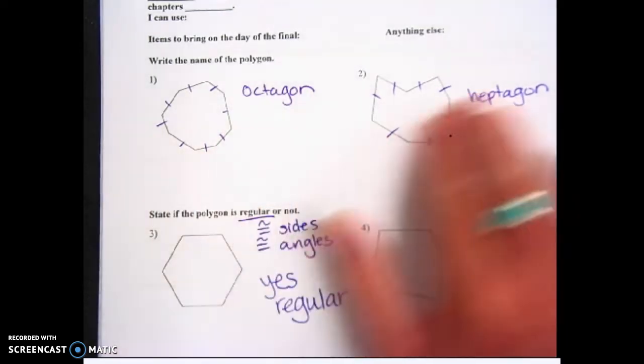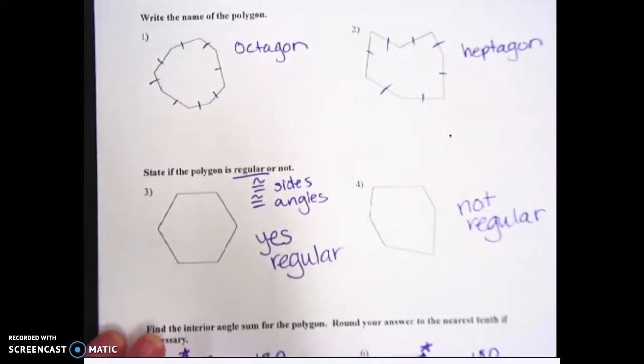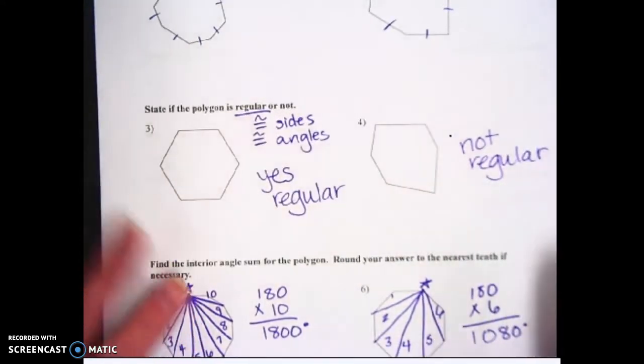You might want to write down any more that you don't have memorized so that when you're taking the final, you have a bunch of choices.